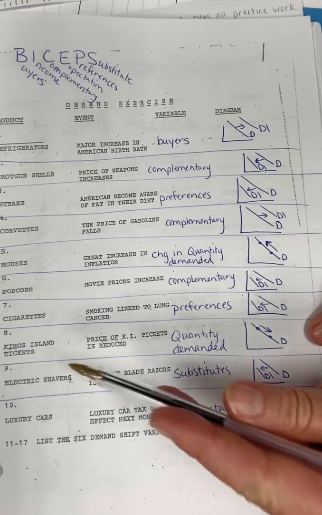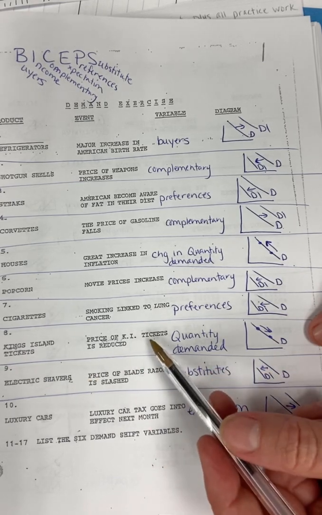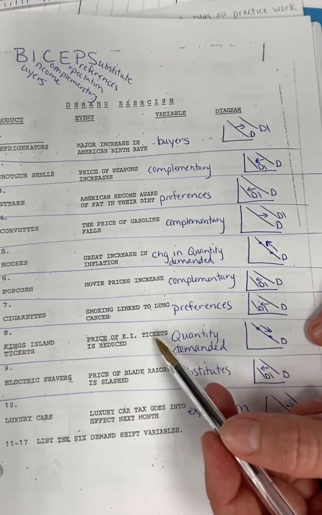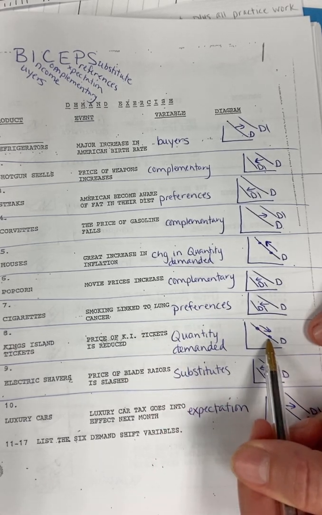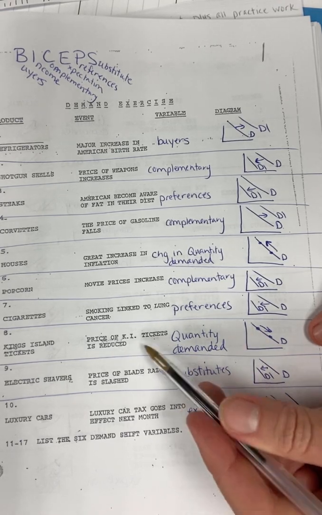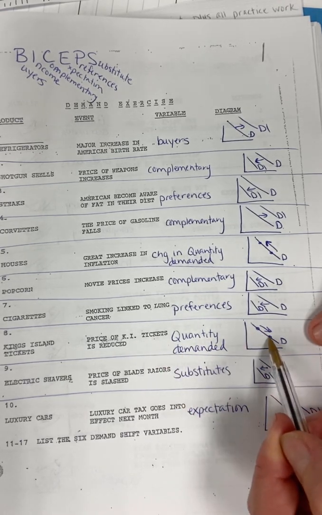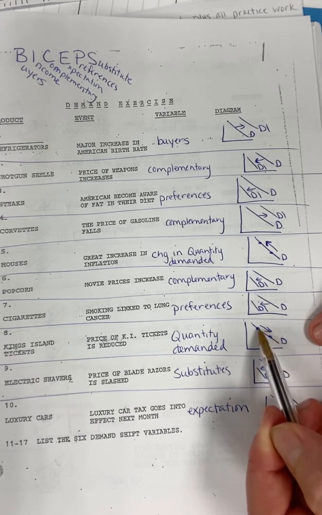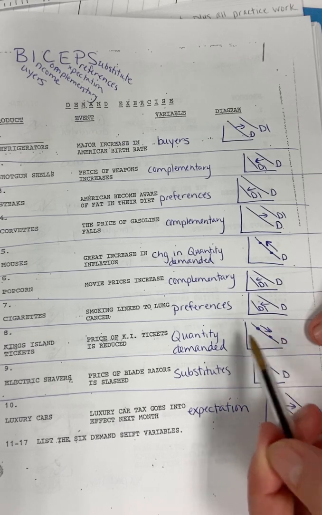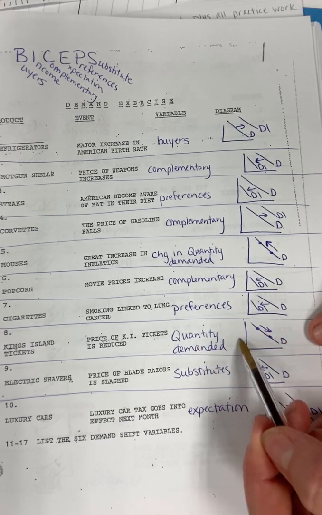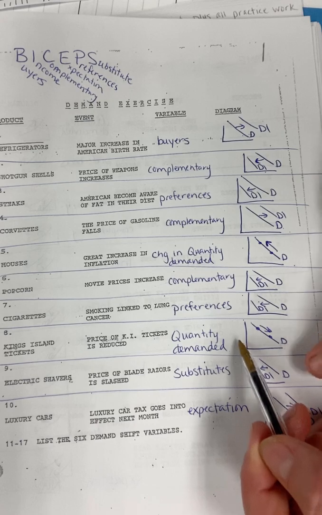Kings Island, price of Kings Island tickets is reduced. Again, that's just a change in the price of the good that we're graphing. So because it's just the price of Kings Island tickets changing, we're going from one point to another point on our original demand curve. And the price is lower, so we're moving to a lower point on our original demand curve. So just draw an arrow showing we're going from here to here. So price is going down, so the arrow goes down. And we just write quantity demanded on the variable line.